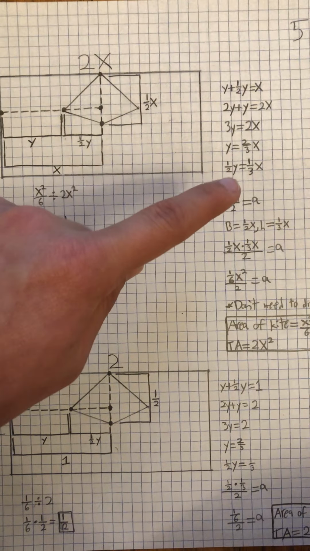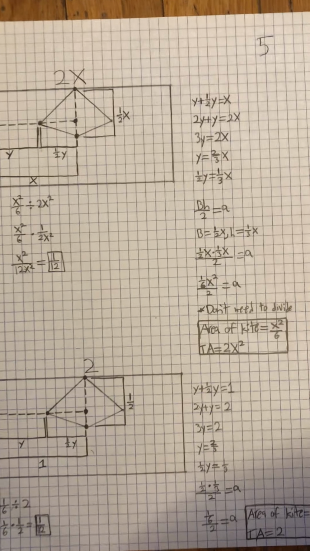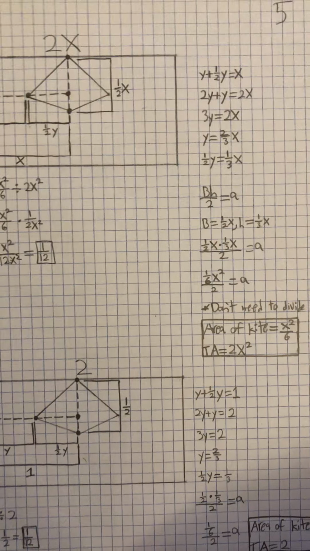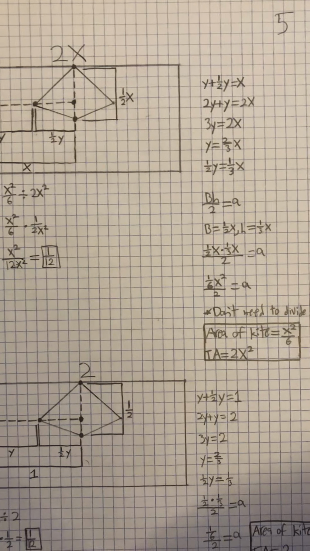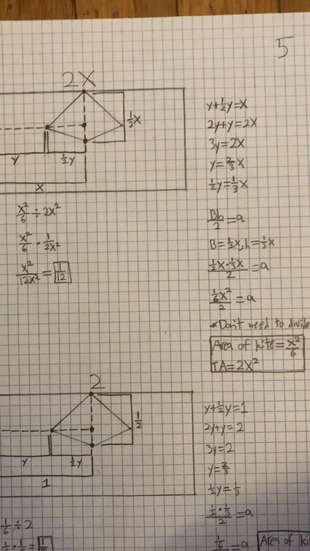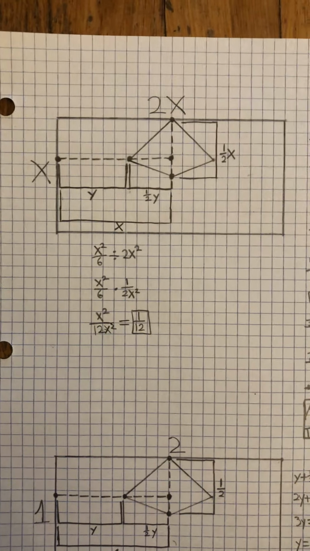1/2 y equals 1/3 x. That's a little different though than base times height divided by 2. So the area would be 1/6 x squared divided by 2, but we don't need to divide by 2. So our area is just x squared divided by 6. And the total area of the square this time is 2x squared. So it's a little different, but we do x squared divided by 6 divided by 2x squared.